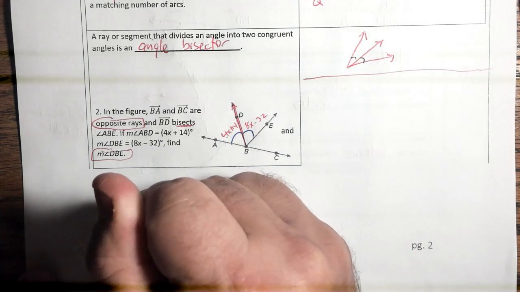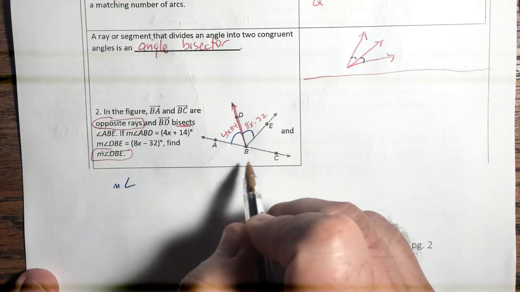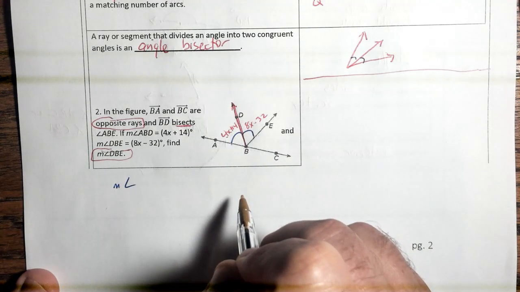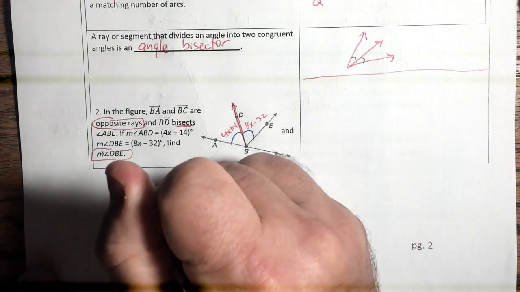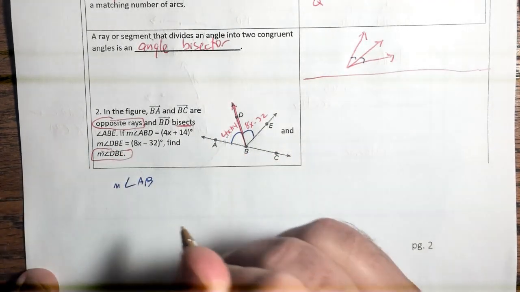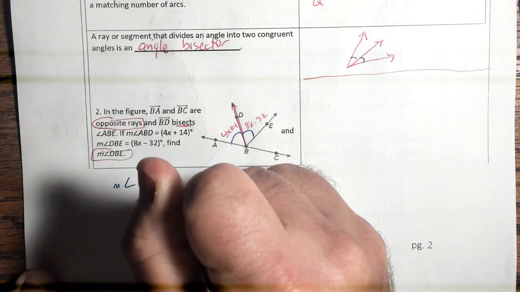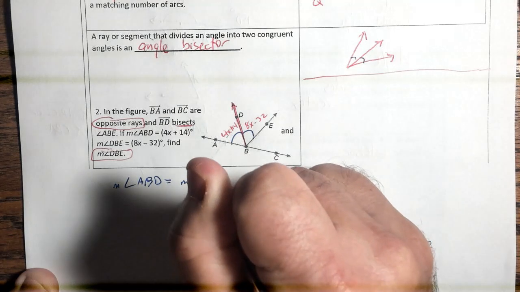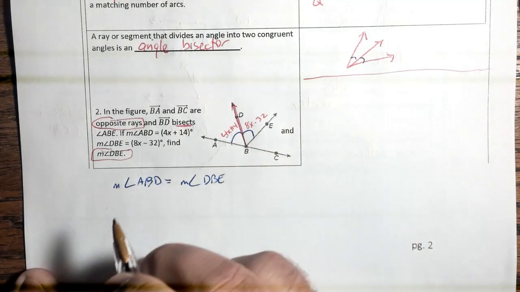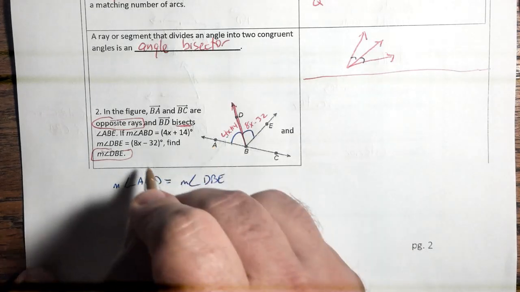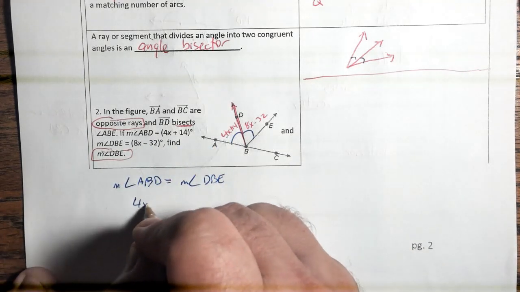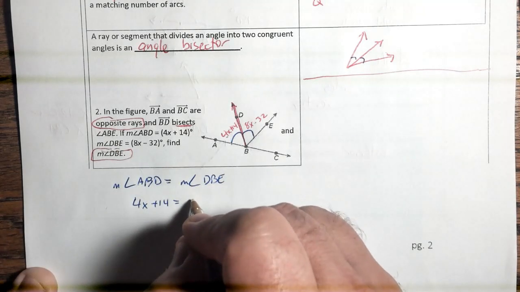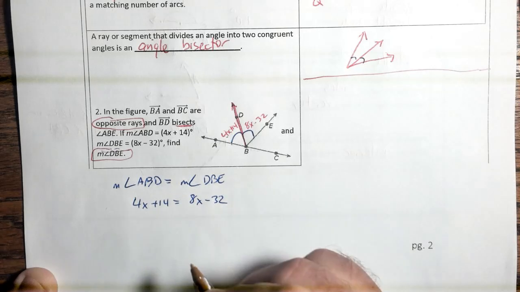So, because these guys are opposite rays, because this bisects that, these two are congruent. So the measure of angle ABD is equal to the measure of angle DBE. Okay. Alright, so the measure of angle ABD is 4x plus 14. And then we're going to substitute that for the 8x minus 32 they gave us.